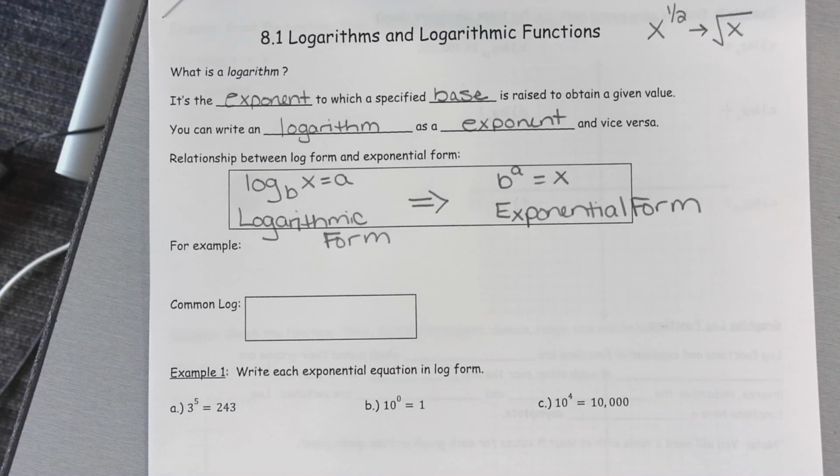This is what we call logarithmic form because there's a log. Again, mathematicians, not a creative group of people. It's logarithmic form because it's the form where we use the word log. Okay. Exponential form. Do you see the b, the a, and the x? They're the same ones. So we can switch into exponential form. So this b is your base, the a is your exponent, and it's going to equal whatever value is there.